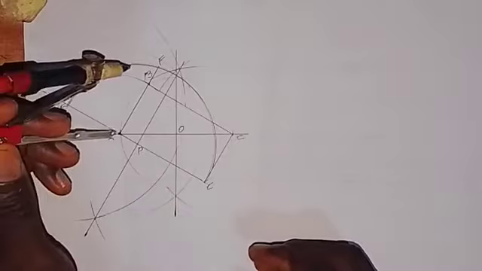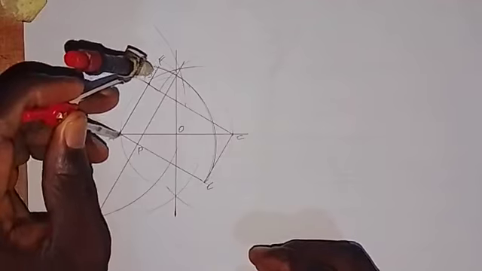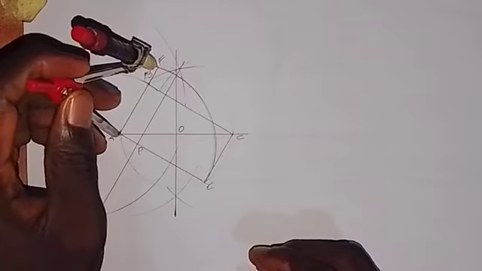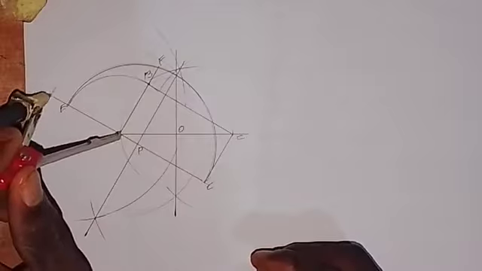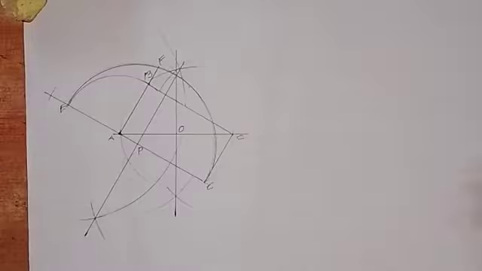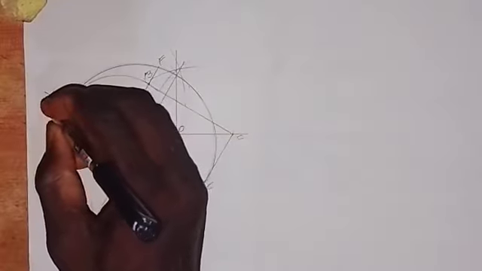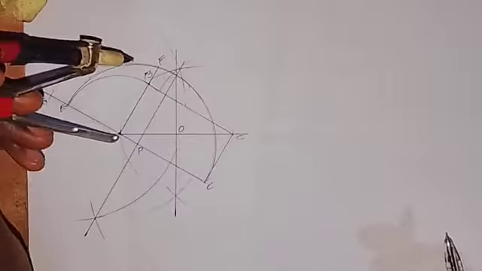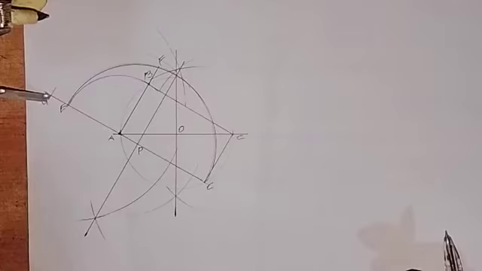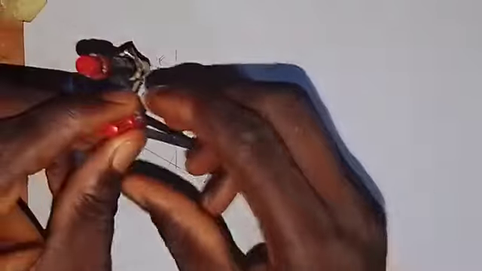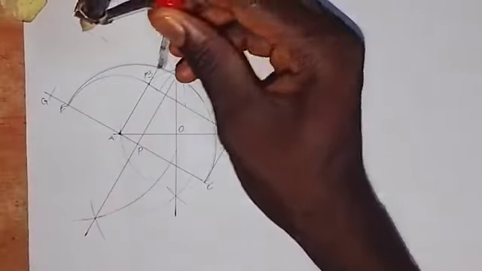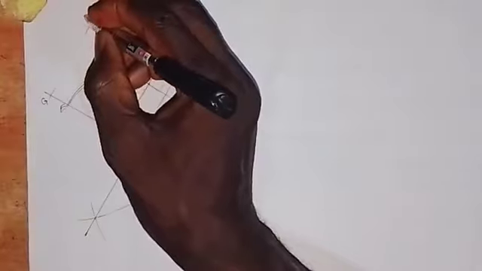So what we have to do now is that we put the pin of the compass at point A, extend the pen point to point F, then take it down here and make an arc on this line. This is the second side. So this is point G here. Then with the same radius of AF, put the pin at point G and make an arc up here. Then with the same radius, put the pin at point F and make an arc like this. So this is point H here.